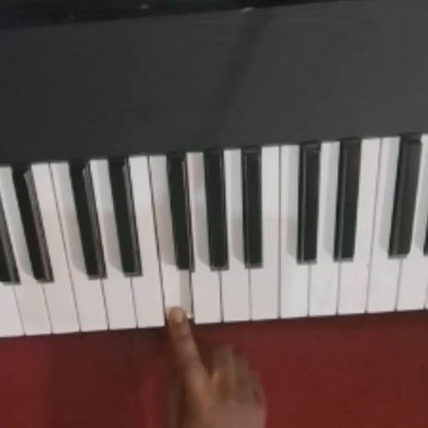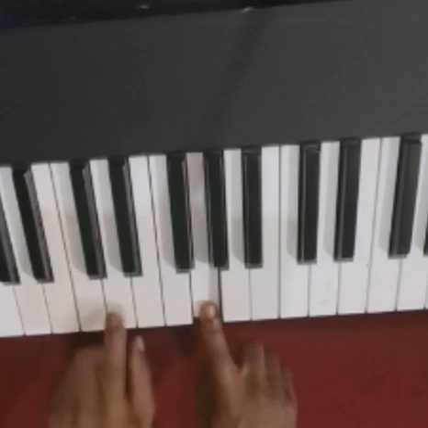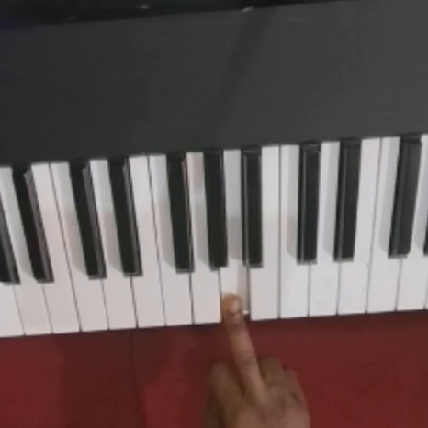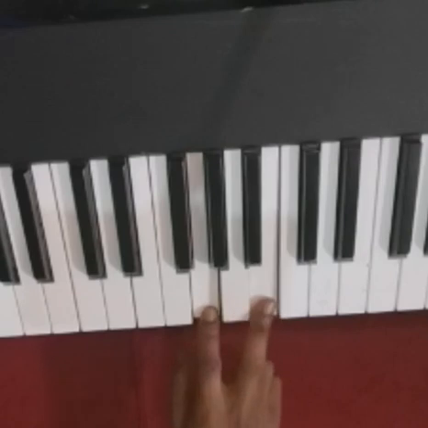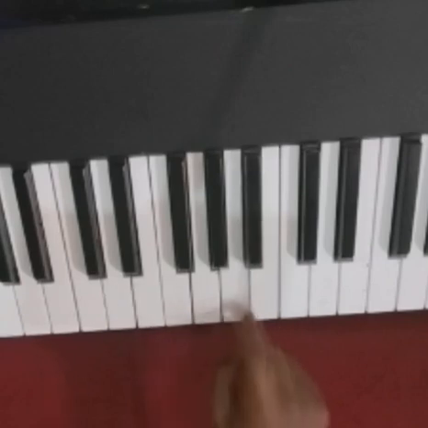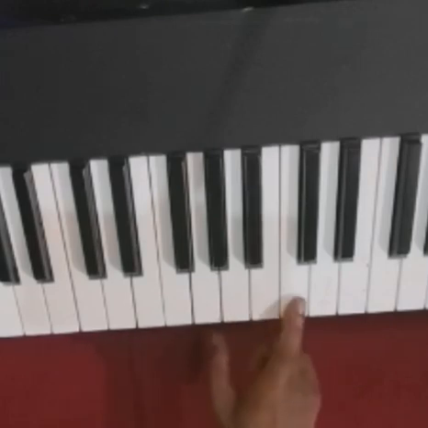Did you get it? The dominant is the pitch of a perfect fifth above the tonic: 1, 2, 3, 4, 5. That's the dominant. Now the submediant is the pitch between the dominant and the leading tone. Did you get it? And the leading tone is the pitch a half step below the tonic. You can see it's a half step.